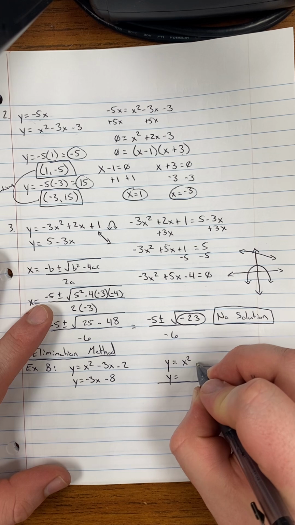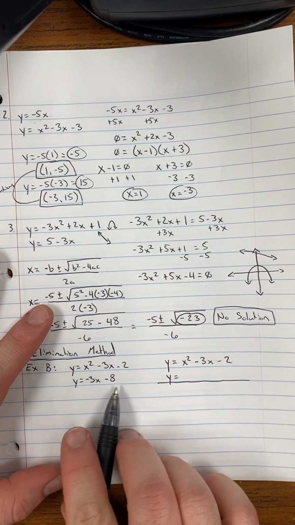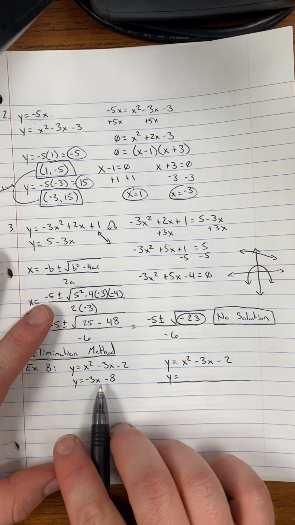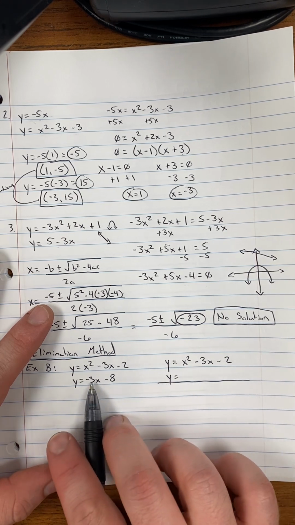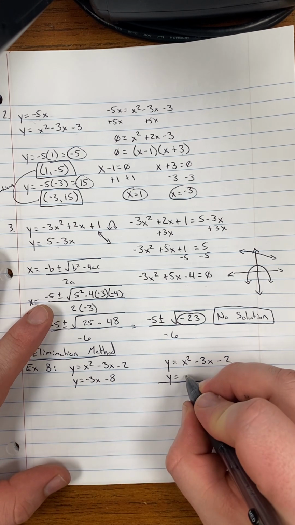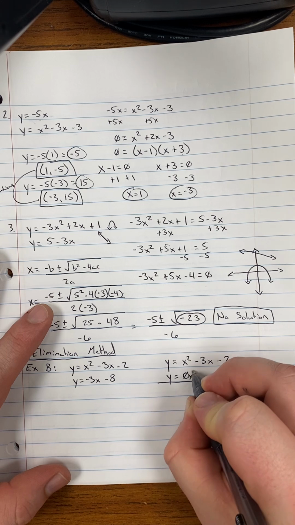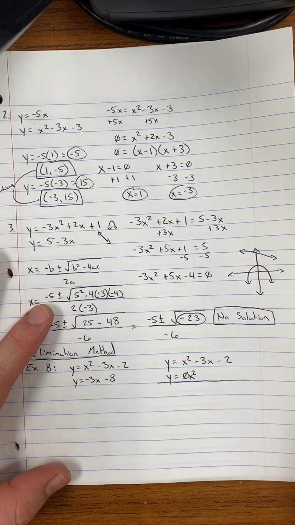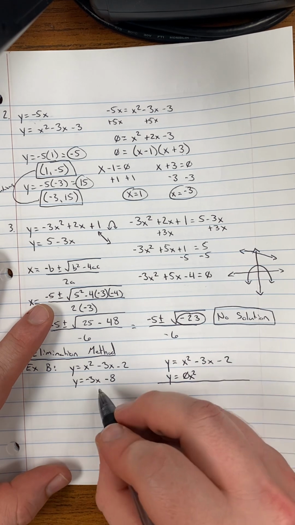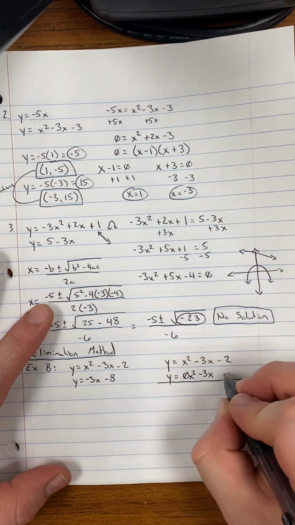So I've got x squared minus 3x minus 2. Now I need to rewrite this so that everything is underneath its counterpart. So do I have an x squared here? No, there's no x squared. So I'm going to leave that blank. It might even be good to write in a 0 x squared just to show that it doesn't exist. And then minus 3x. And then minus 8.